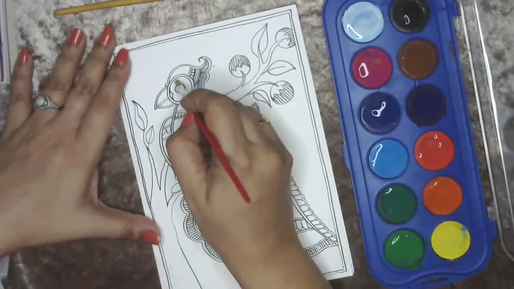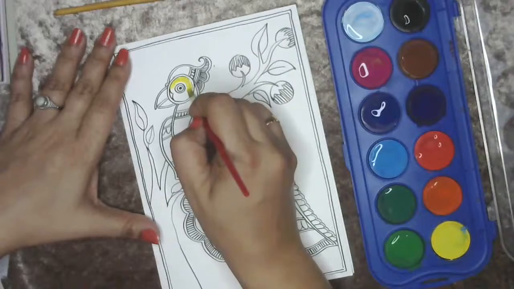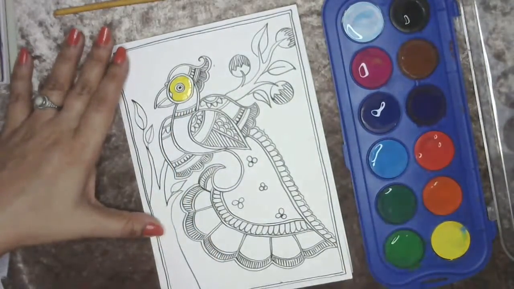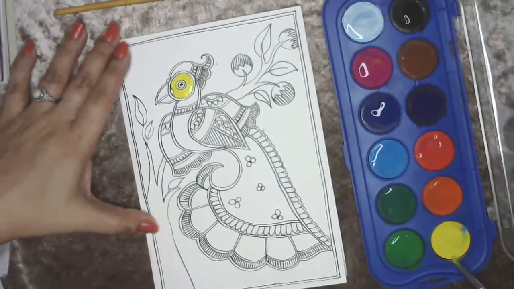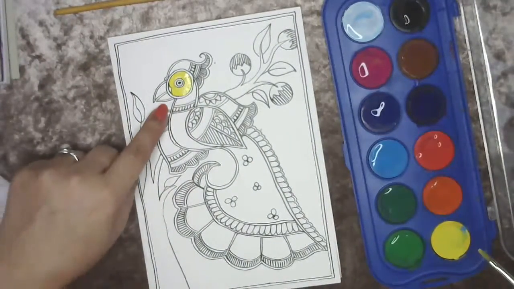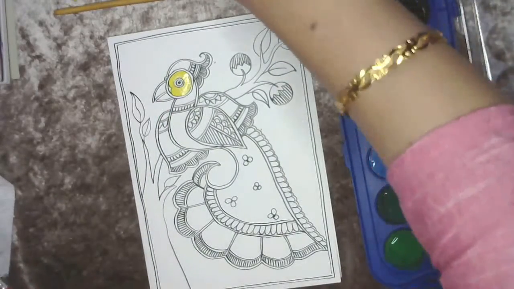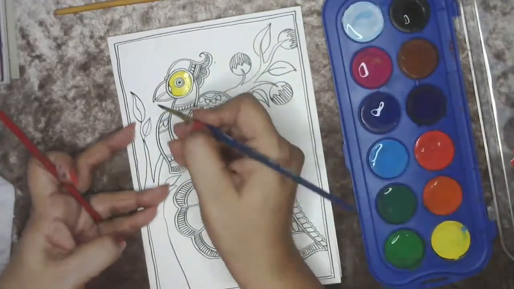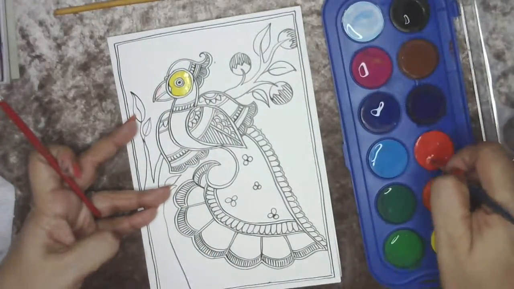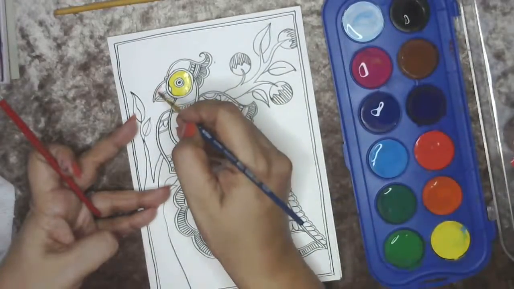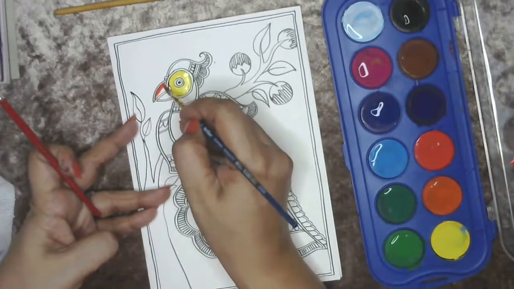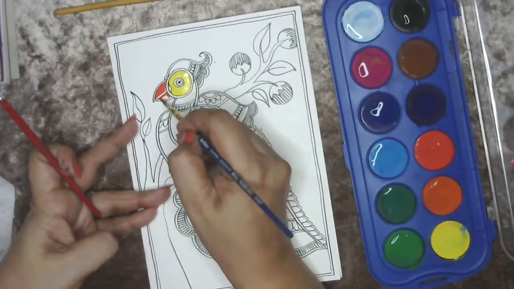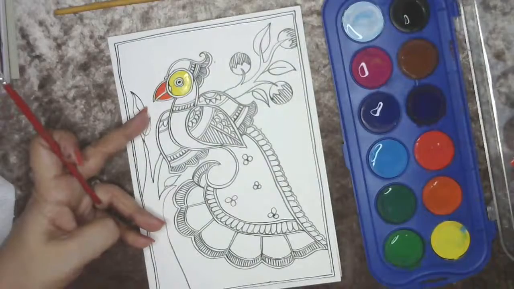So here I'm just filling this face with yellow. This is yellow. We'll just quickly go around and do the coloring. Just do the border first and then fill up. This is how you will fill your colors.